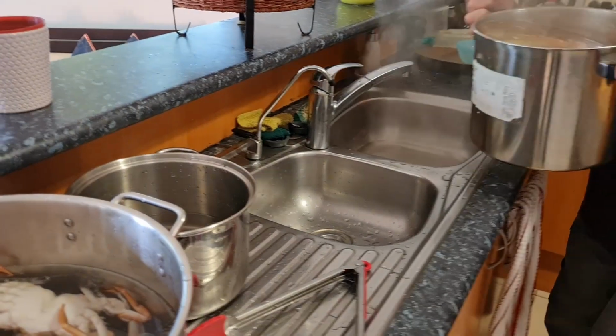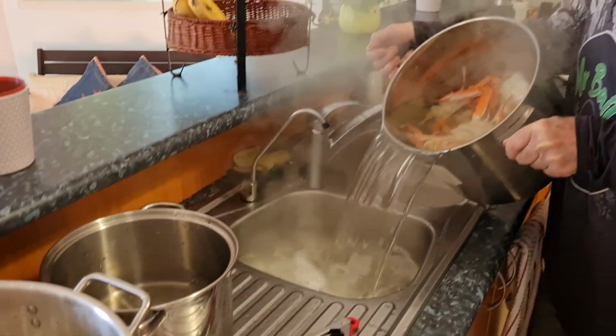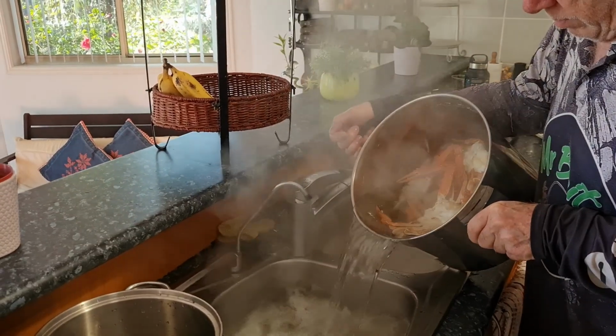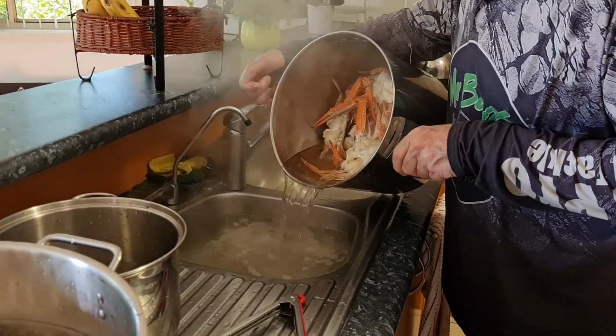And then straight into the ice water with them. That'll stop them cooking, because they will continue to cook as long as you don't cool them down. They're still hot inside.